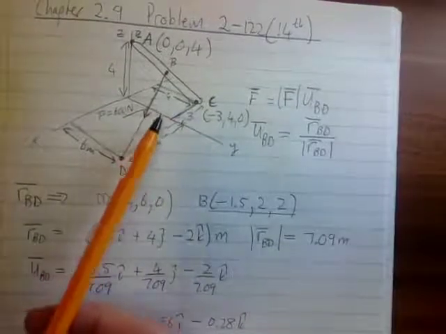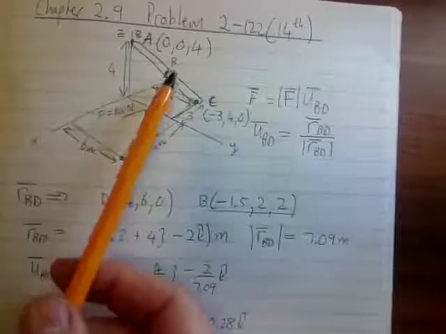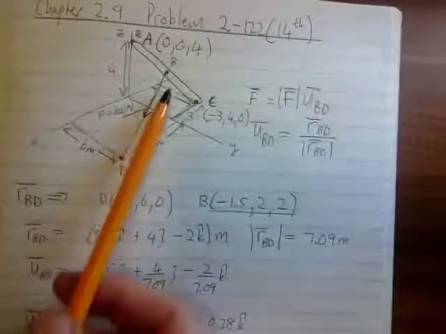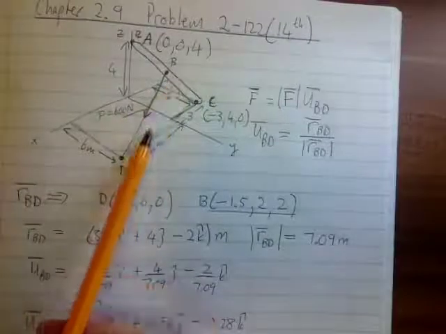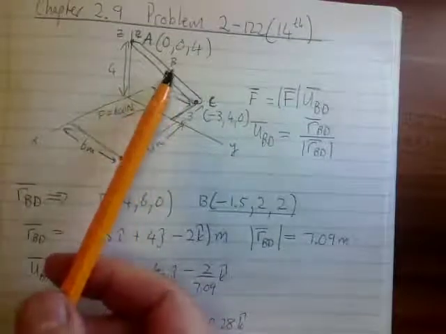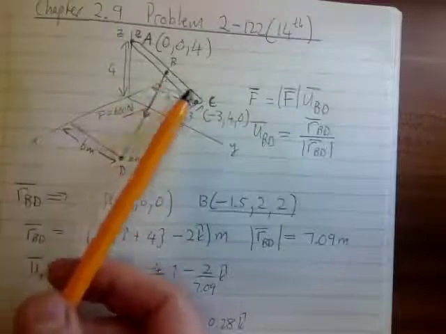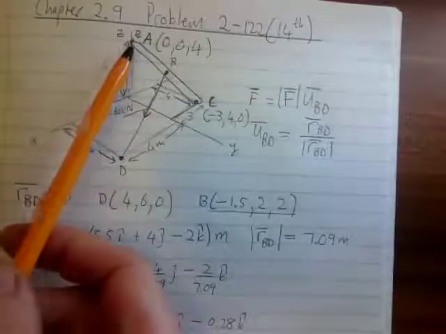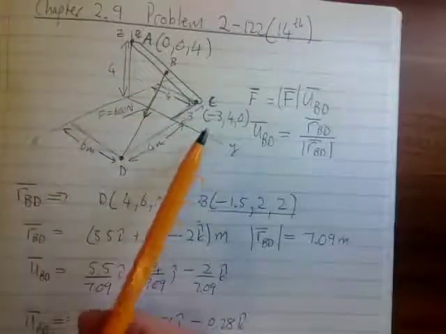Technically, say now you're doing this problem and you were not able to find unit vector BC. You can also use unit vector AC because it's exactly the same direction.